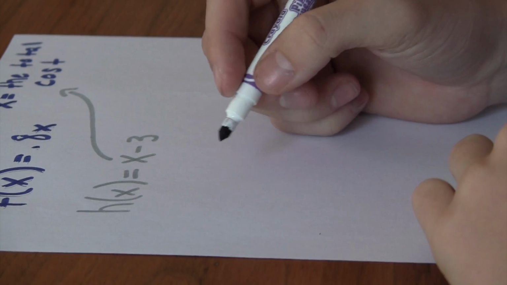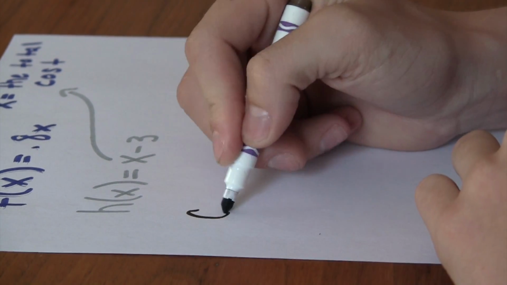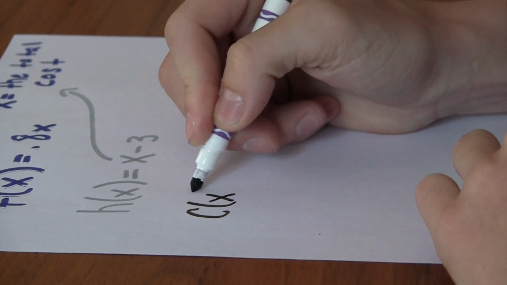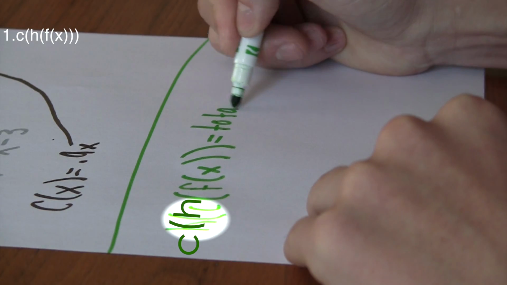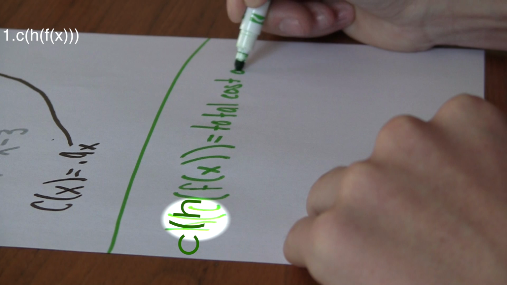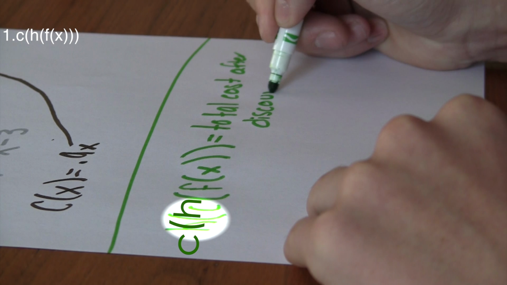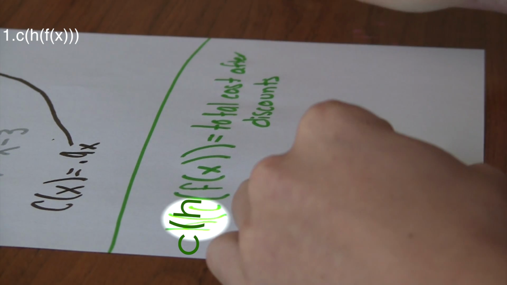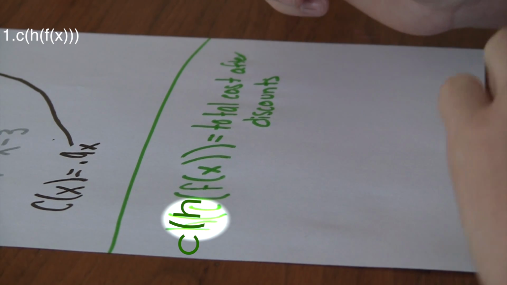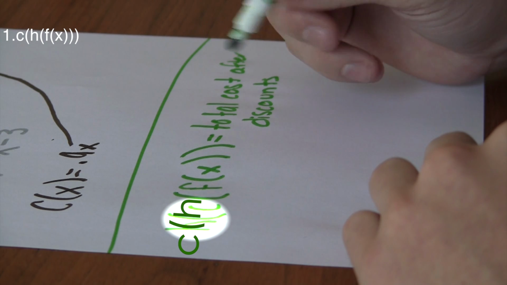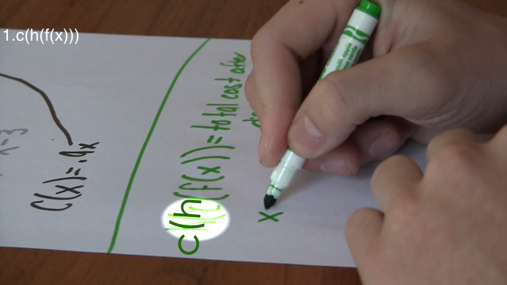Okay, and lastly we have the 10% off for the photo book, and we're going to represent that as C for cake of x equals 0.9x after discounts. And let's say the cake costs, it's going to be an expensive cake since it's Carvel, so it's going to be $50. So the cake, so x equals $50.